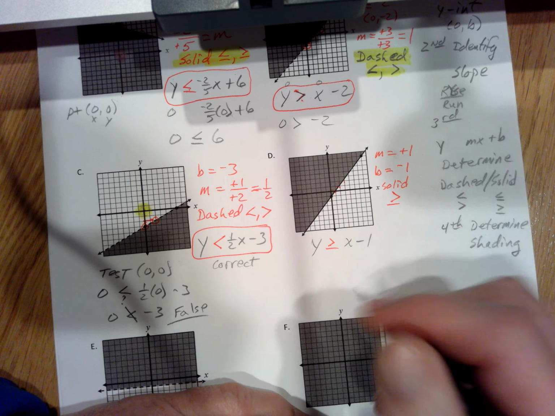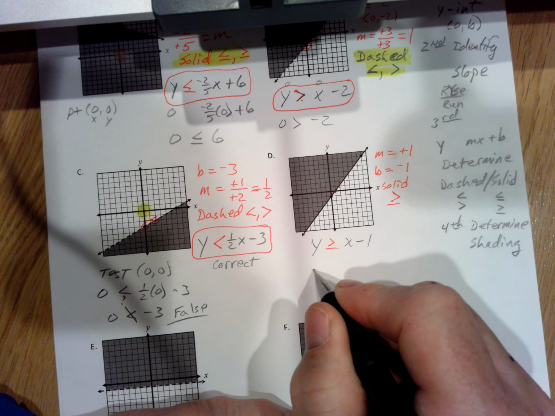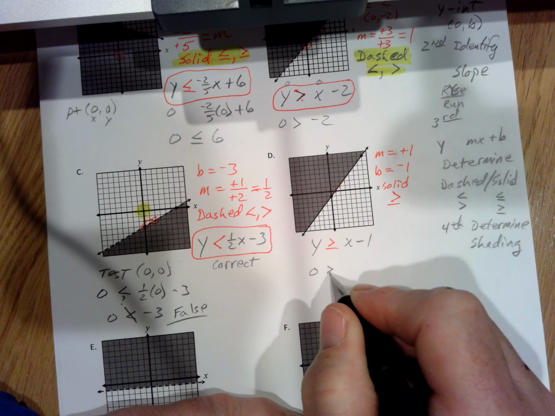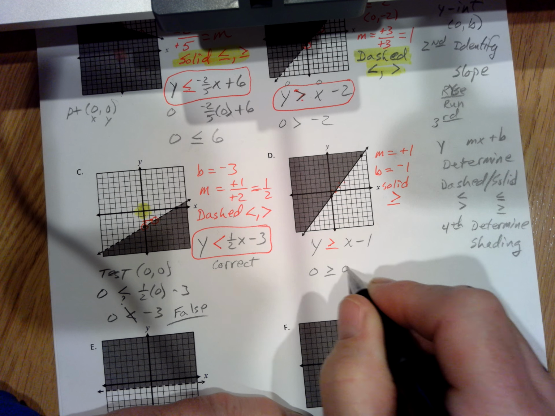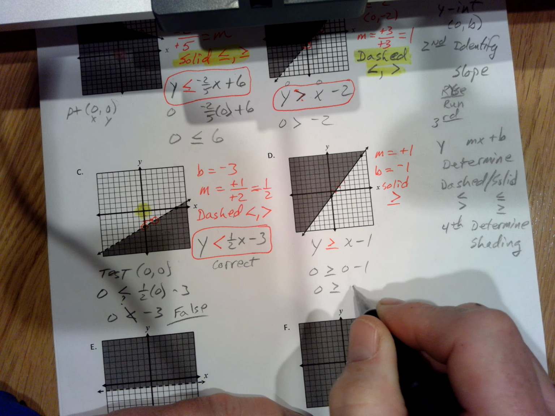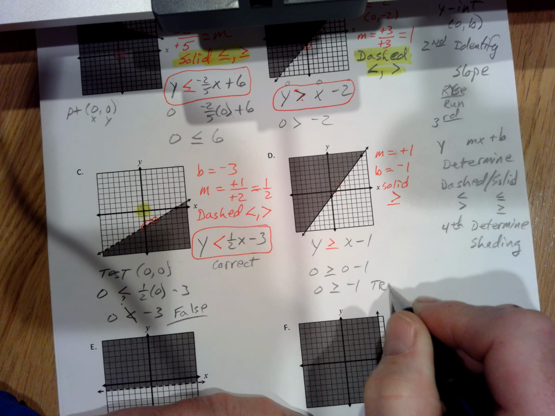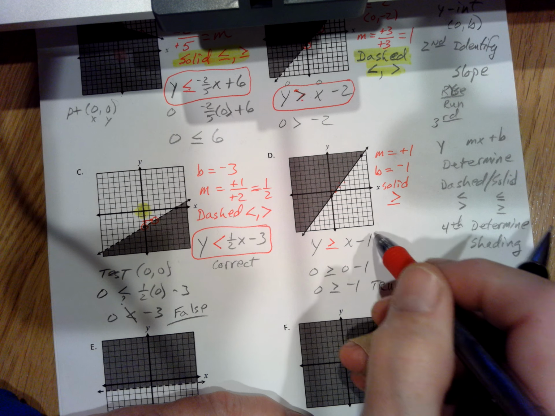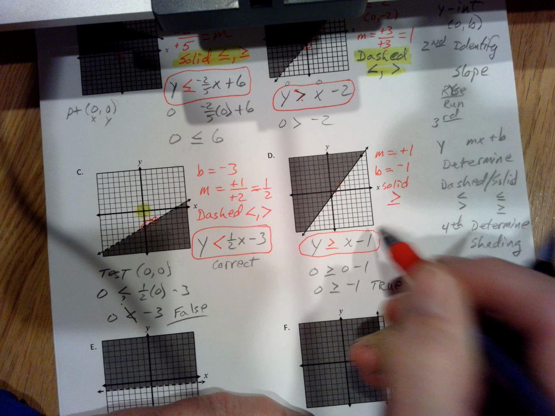I'm going to test it with 0, 0. Is 0 greater than or equal to 0 minus 1? Is 0 greater than or equal to negative 1? That's true. Guess what? We are done. If I made that look easy, if you understand the concept, it isn't that difficult.